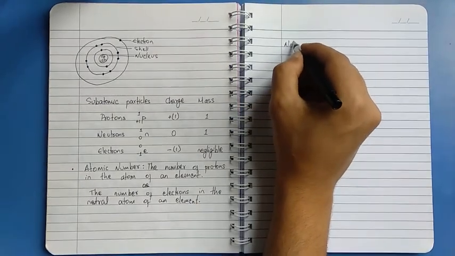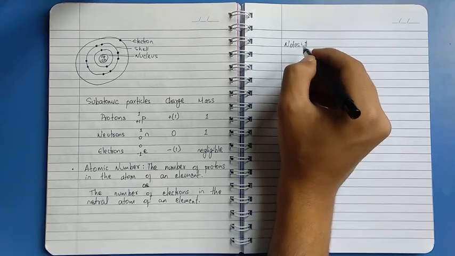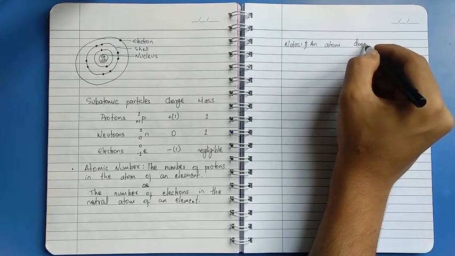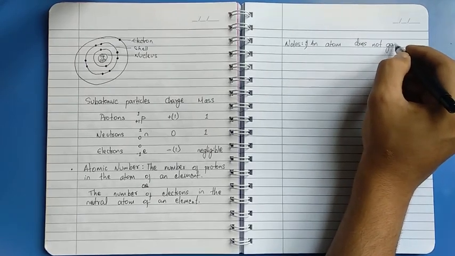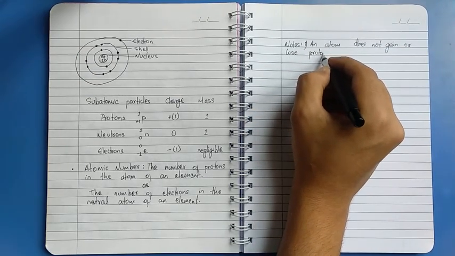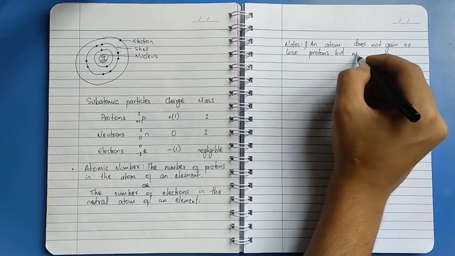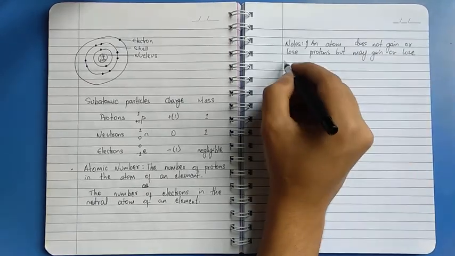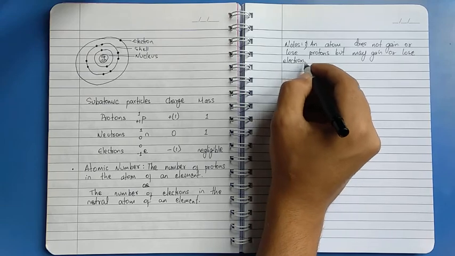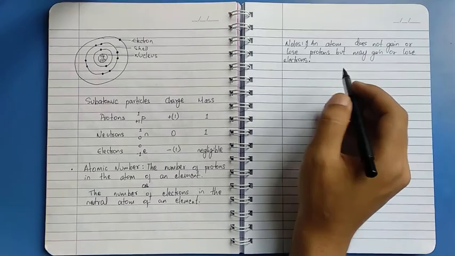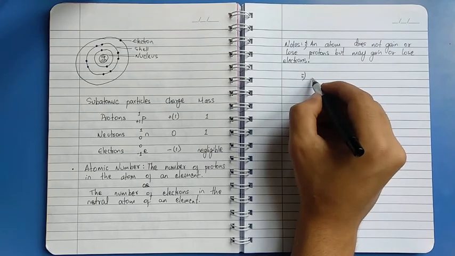Some important notes. First up, an atom does not gain or lose protons, but may gain or lose electrons. So electrons may be lost or they may gain electron, but losing a proton or gaining a proton is not possible for an atom.